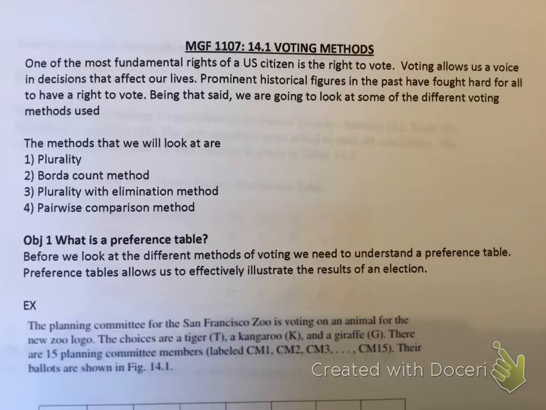Hi there. We're going to look at 14.1, which is voting methods. A lot of people know about voting because it's a very, very important thing that we all gain the privilege to do. In this section, we're going to look at different voting methods. However, I do want to let you know that we are not looking at the Electoral College method yet. We're going to look at methods that people use to vote, mostly in corporations, not in terms of the whole entire country. So let's go ahead and look at the different methods that we're going to see in 14.1.